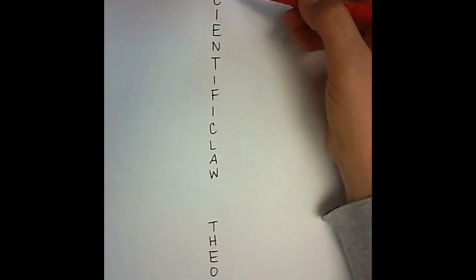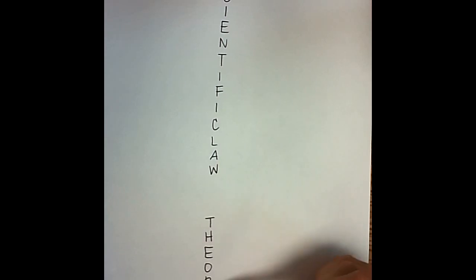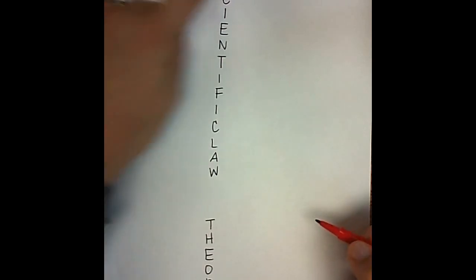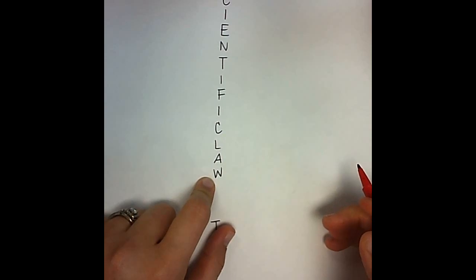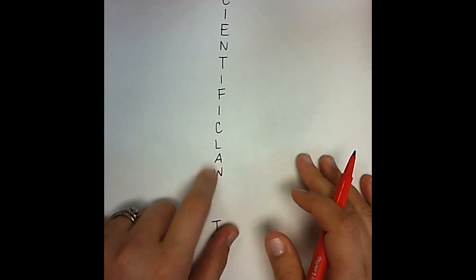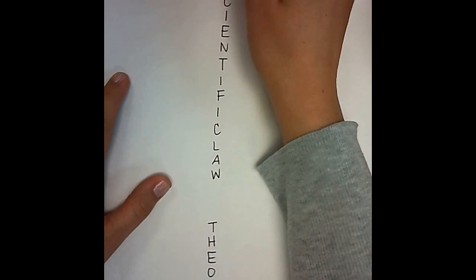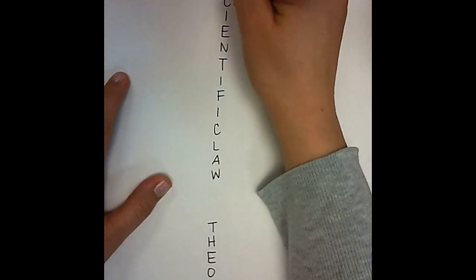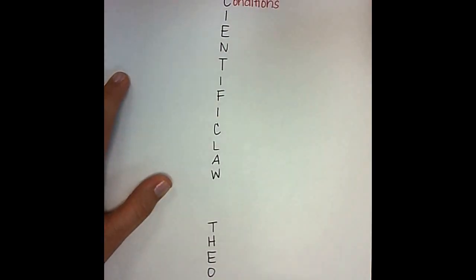So what I've done is I've written out the word scientific law, and then I've separated it and I have theory. I'm actually going to start, and I'm using these letters to think of things that help me remember scientific law. I'm going to do scientific for S. For C, a law is going to talk about specific conditions.